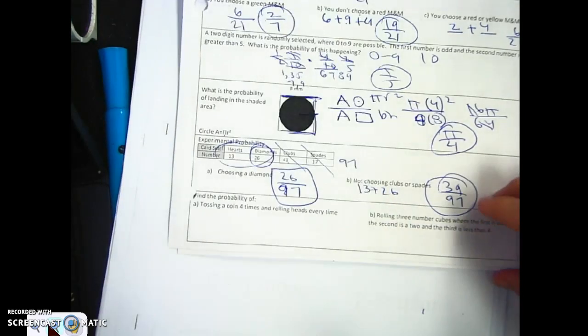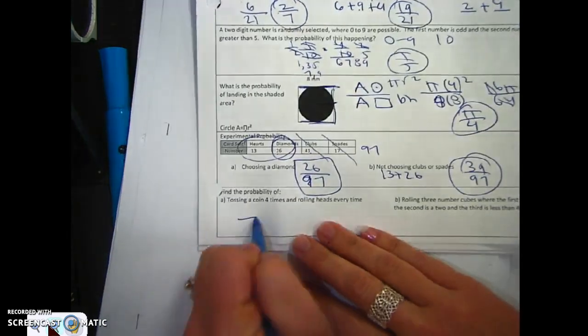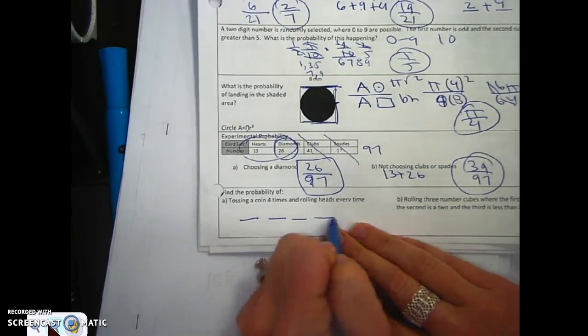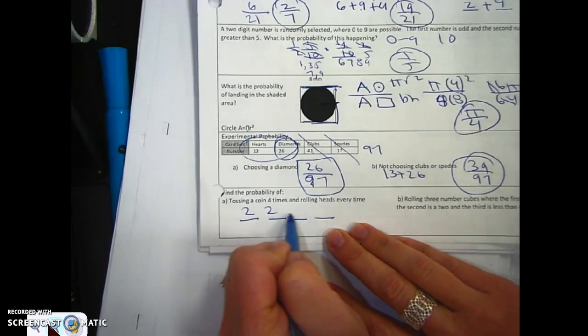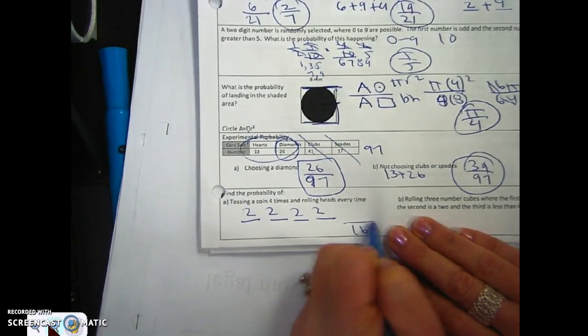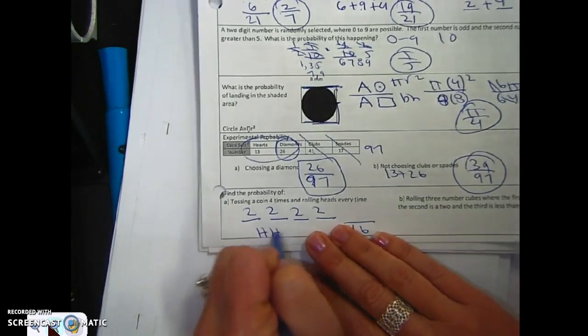Okay? Find the probability of tossing a coin 4 times. 1, 2, 3, 4. So there's 2 options, 2 options, 2 options, 2 options. So we know it's out of 16. And you have to roll heads every time. So heads, heads, heads, heads. Well, there's only one way to do that. So that's 1 out of 16.